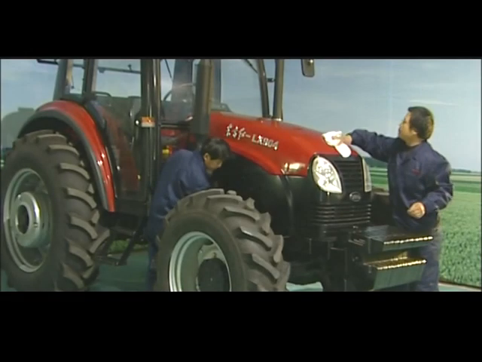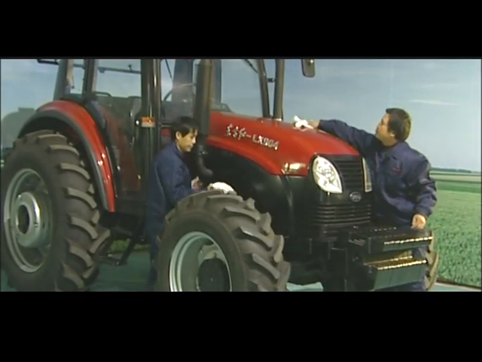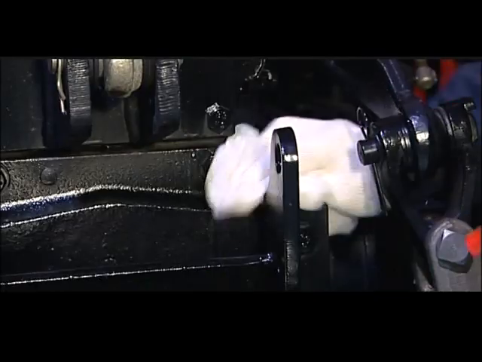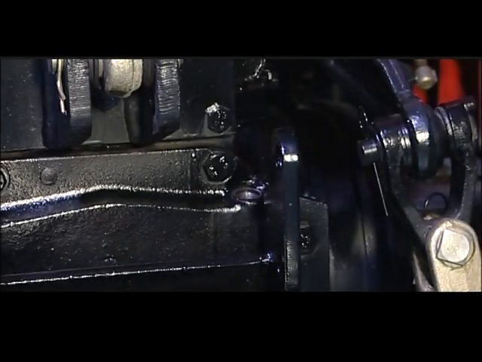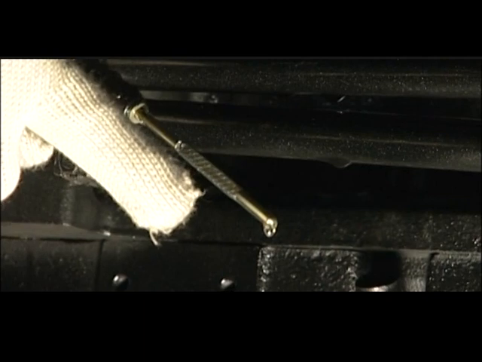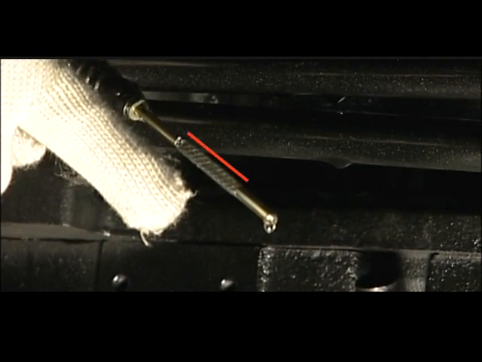Regular technical maintenance. 8 to 10 hours. Clean the dust and dirt on the tractor. Remove the dust on the orifice of oil filling. Clean the lube oil orifice and grease nipple. Check the tractor exterior tightening nuts and screws. Check the oil level of engine oil sump.